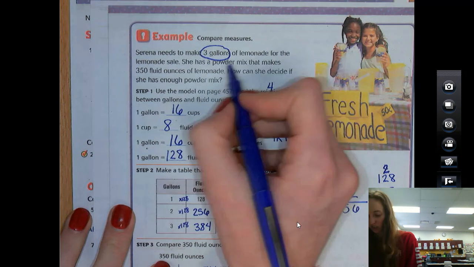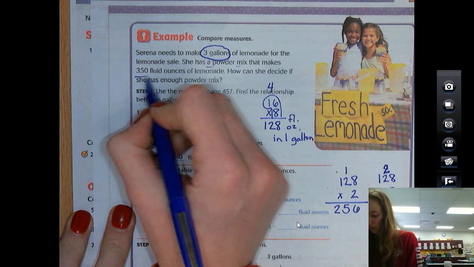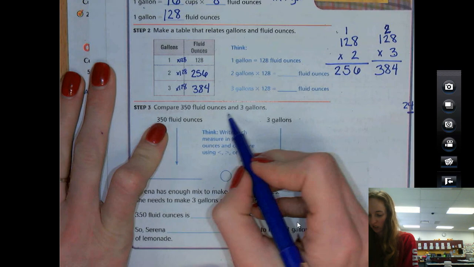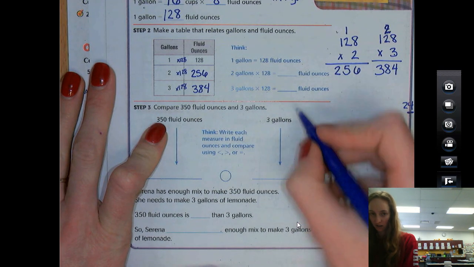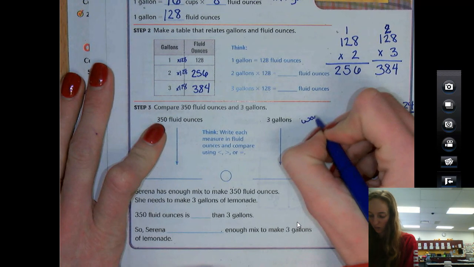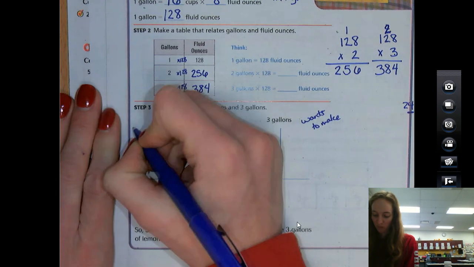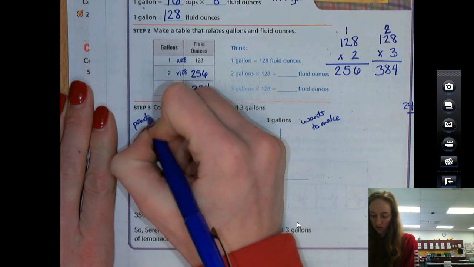So 350 fluid ounces is what her powder mix is. She has a powder mix that makes 350 fluid ounces. That's what she has. Okay. She wants to make 3 gallons, right? I'm going to say this is what she wants to make. This is how much powder she has.